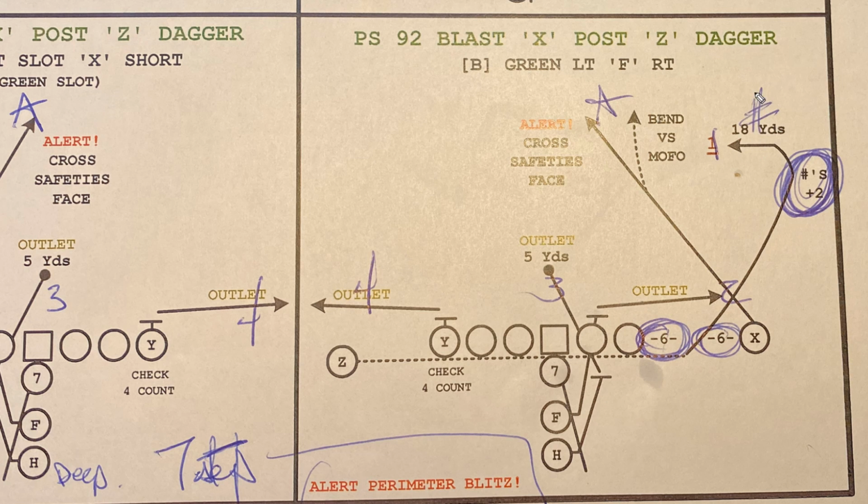I love it. You see the landmarks here? 2 yards plus the numbers. There it is. I didn't make it up. Come out there, get it, threaten him down the field, and then snap it in. Really simple read. All it is 1 to 2.